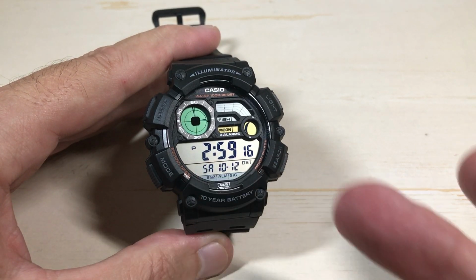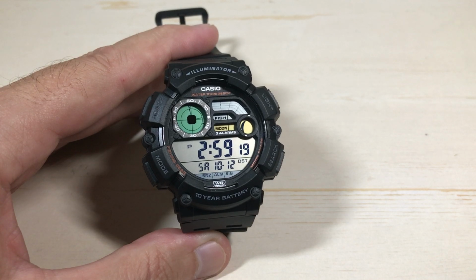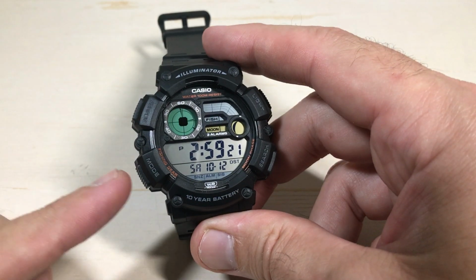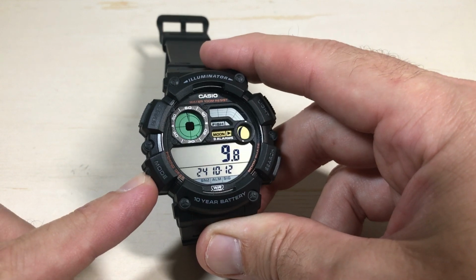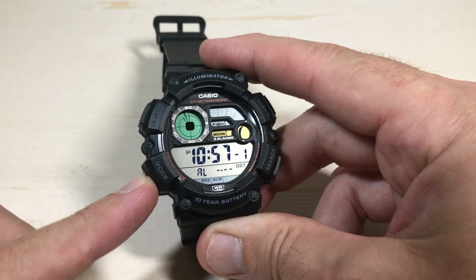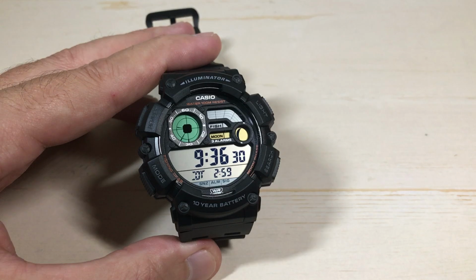It's 2:59 p.m. What if I want to go see time for a different location? How would we do that? We're going to press the mode button. It's the bottom left button. We're going to press it 5 times. Each time we press it, it's going to take us to a different mode. On the 5th press, you should end up in a screen that looks like this.